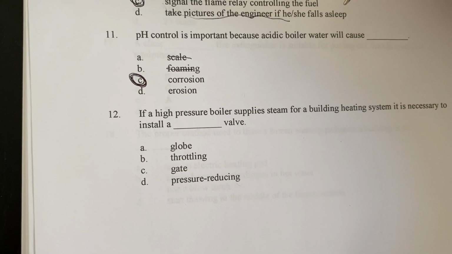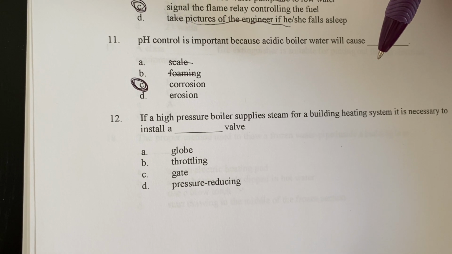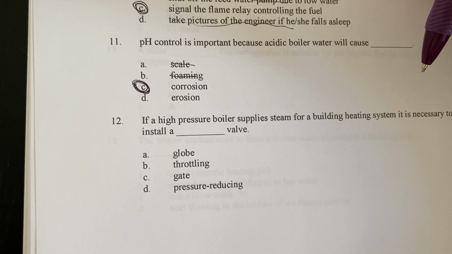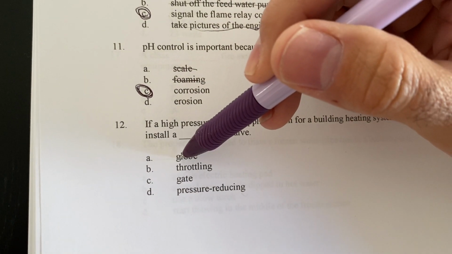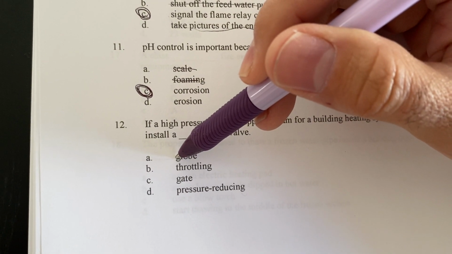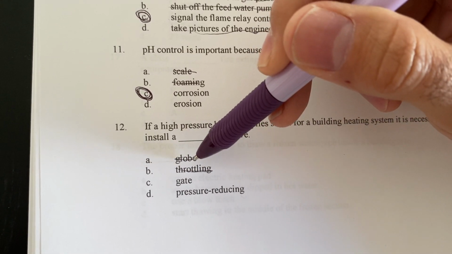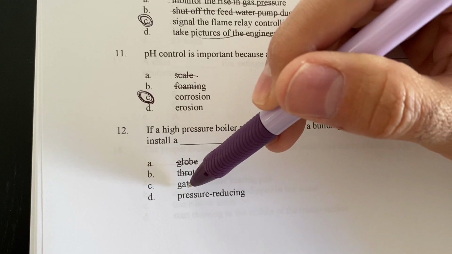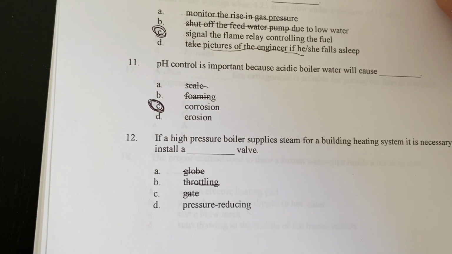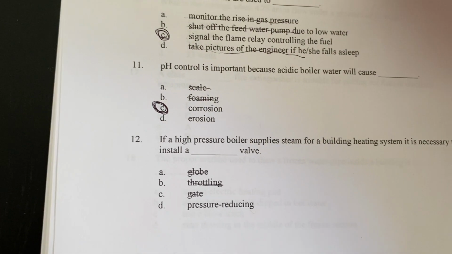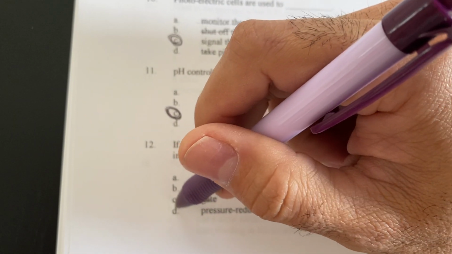I would say that globe is not it, because you're not going to have to throttle anything. A gate, I think it's not, because you're not going to open and close. You're going to leave it open, supplying steam for heating. I would say pressure reducing.